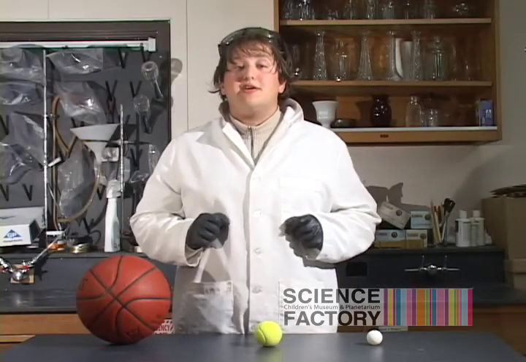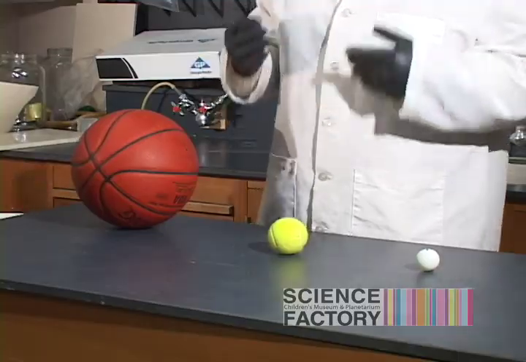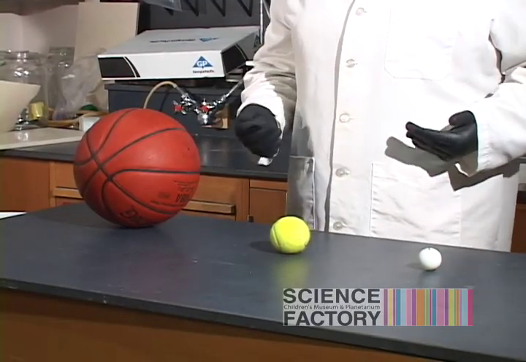This time, we're going to set up our experiment using the scientific theory. First, we need a question. This time, we're going to use the question, which one of these balls will bounce the highest?